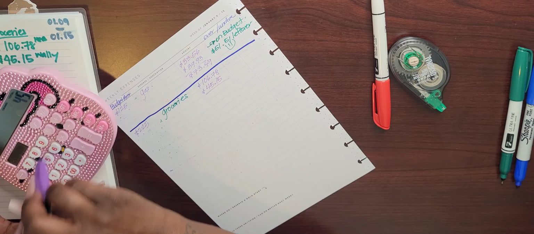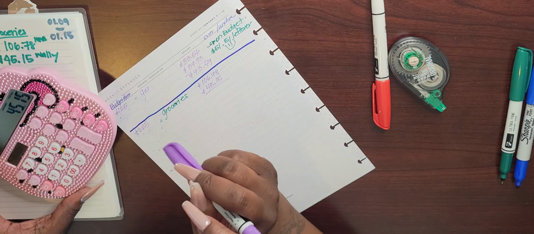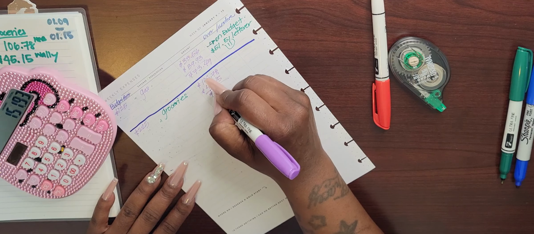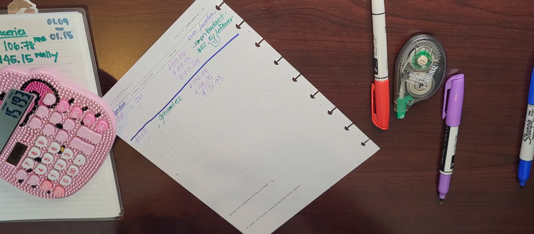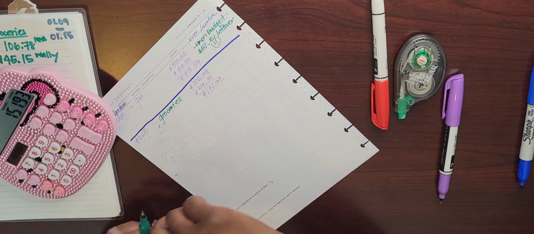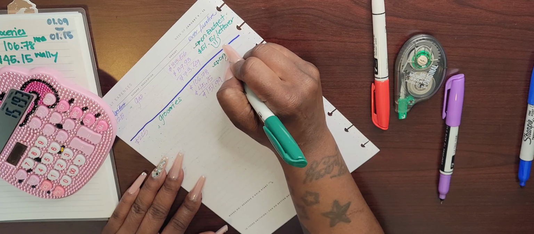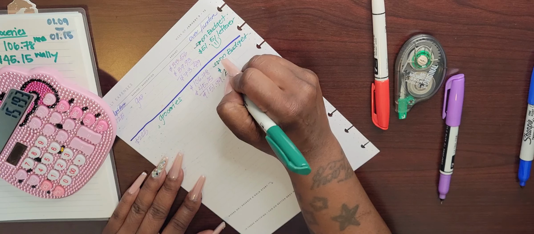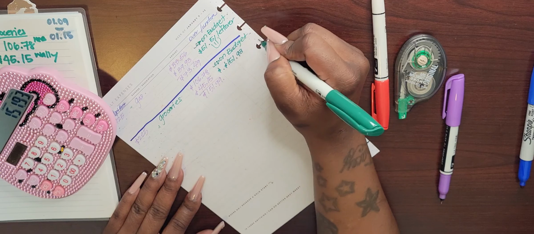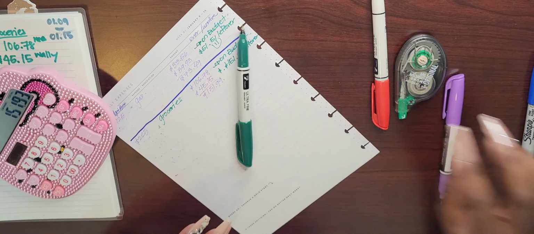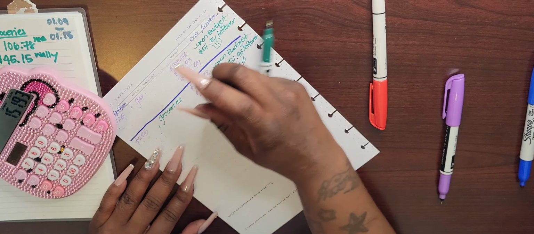So $45.15, and then that's going to equal $151.93 is how much I did. So yes, go to the next nail click because I am on budget. And I actually have $151.93 left over. So yes, God, you guys.